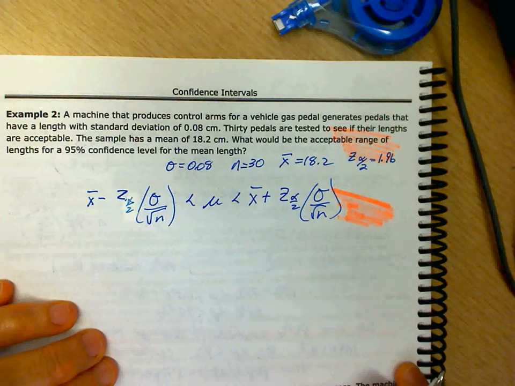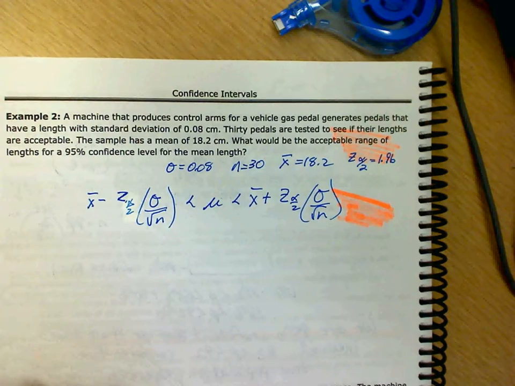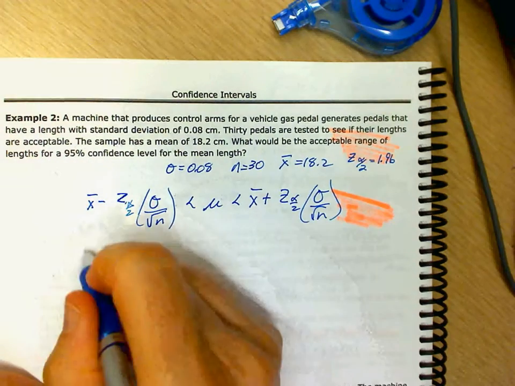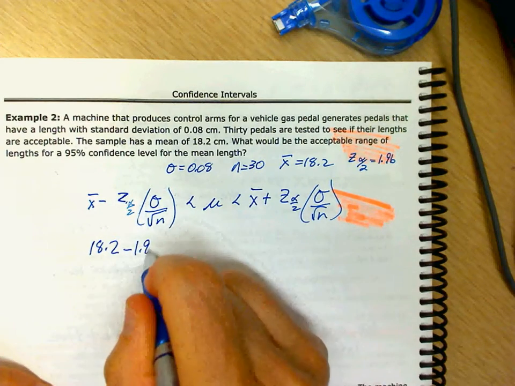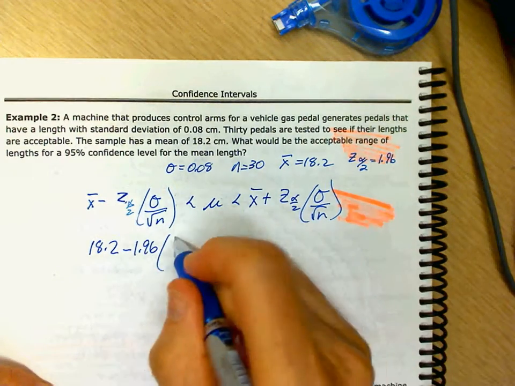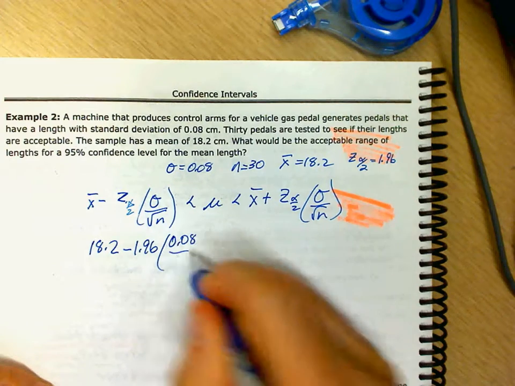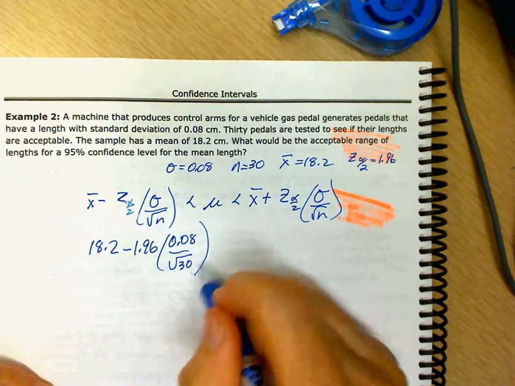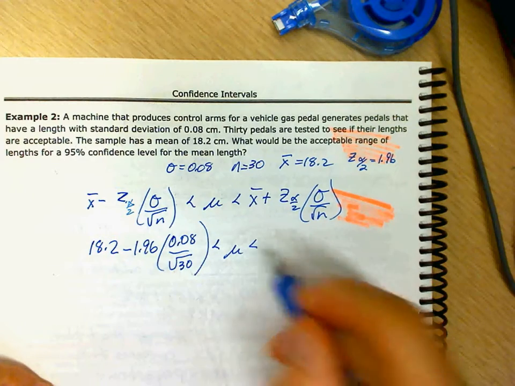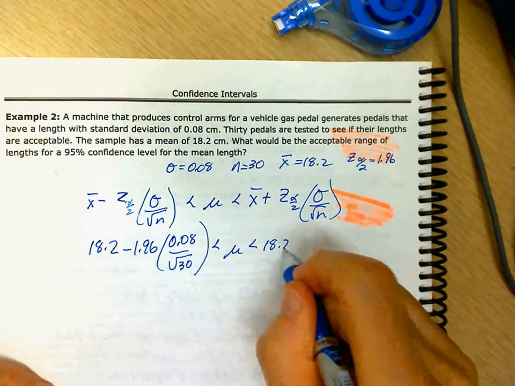So our mean is 18.2 minus 1.96 times 0.08 all over the square root of 30 is less than mu is less than 18.2 plus 1.96.